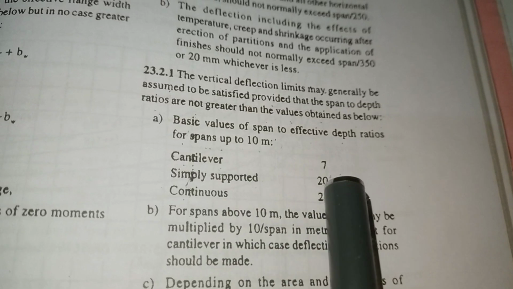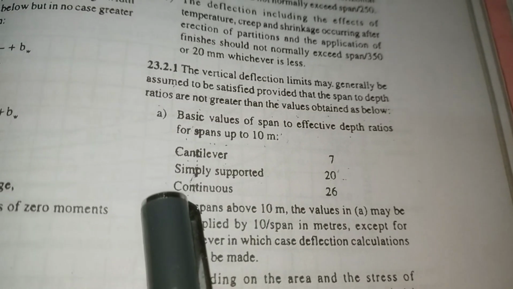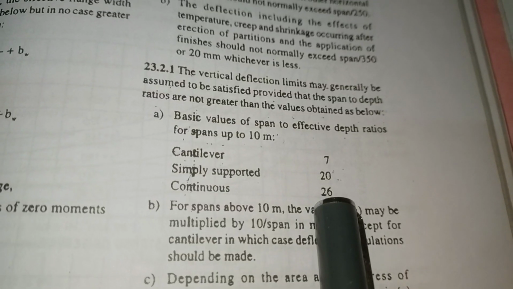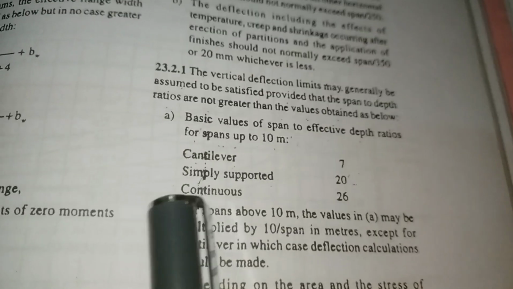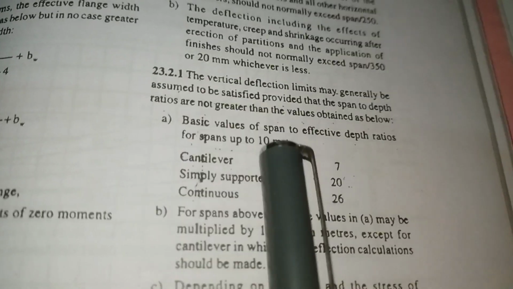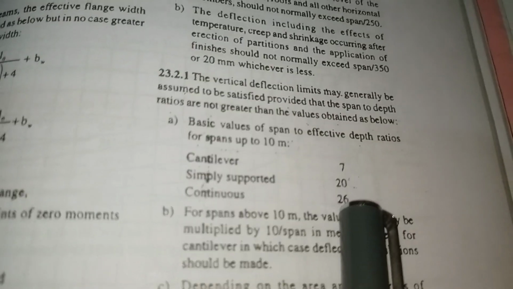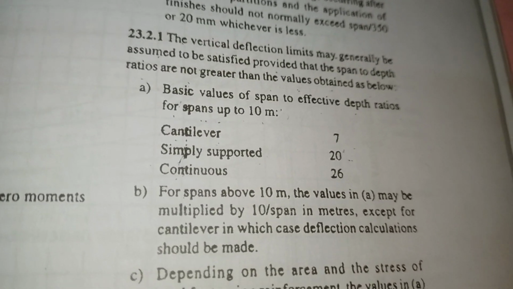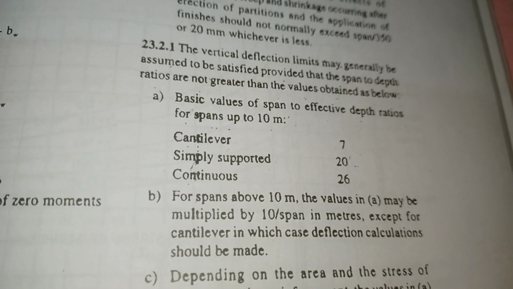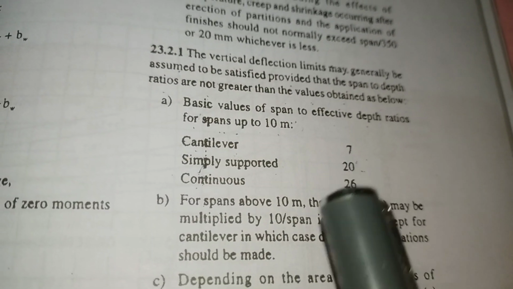For cantilever it is 7, for simply supported beam it is 20, and for continuous beam it is 26. What they have mentioned here is that the L by D ratio should not be greater than 20 for a simply supported slab. Now we are designing a simply supported slab, so I am taking the L by D ratio as 20.